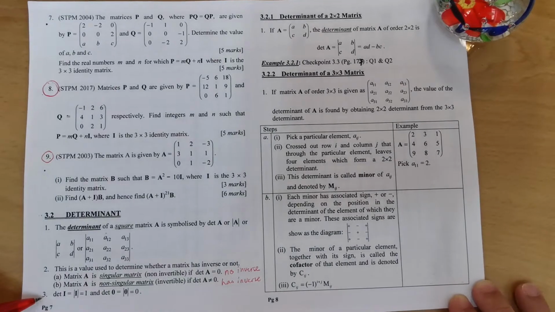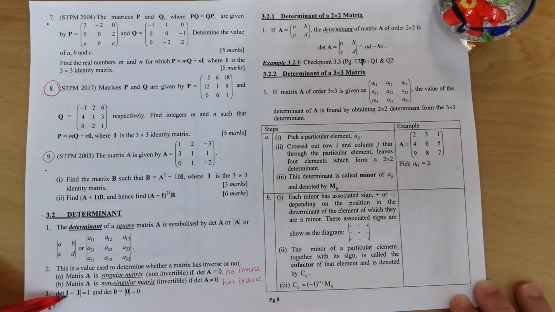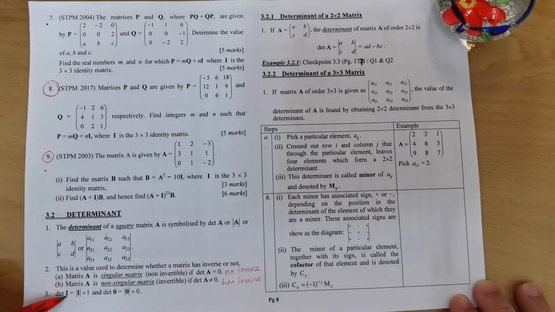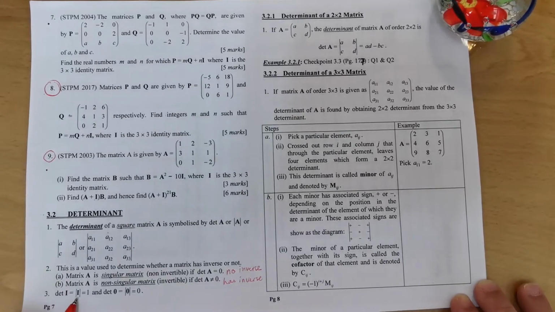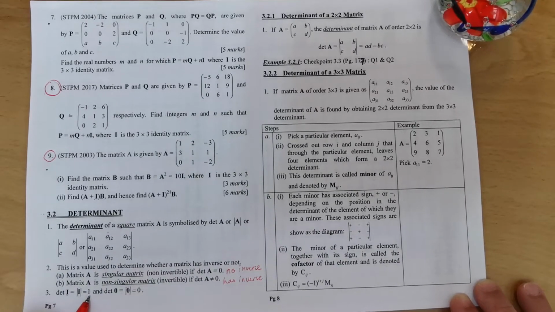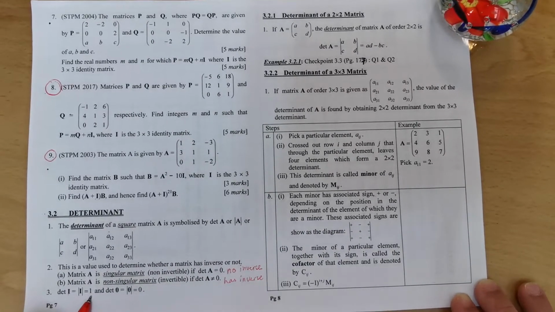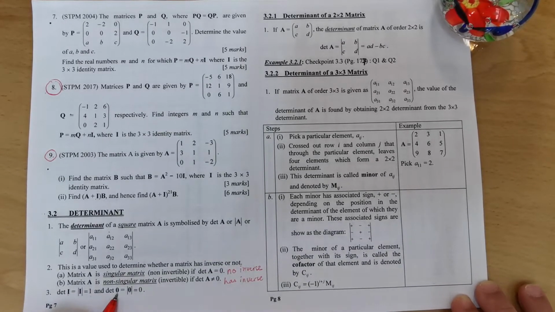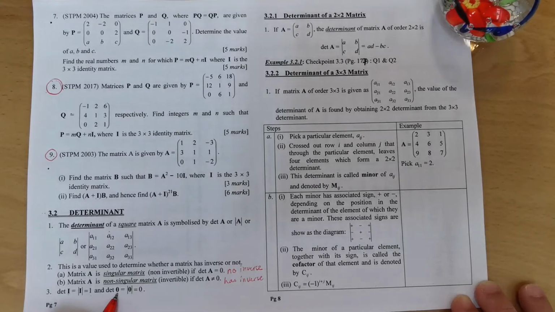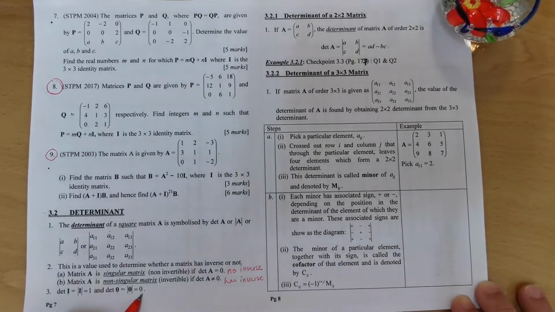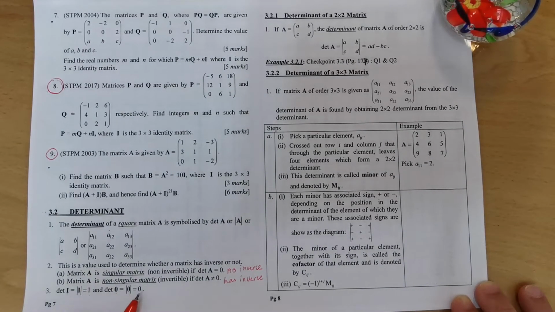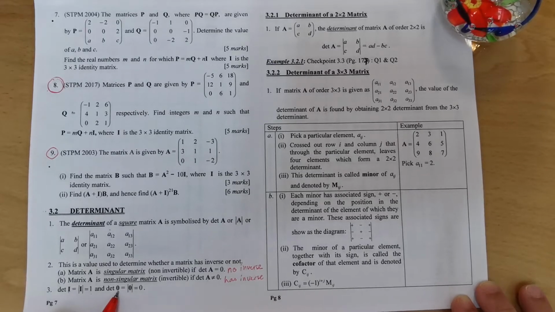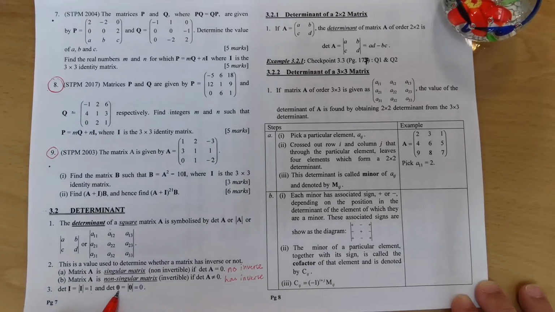Then number 3, determinant of the identity matrix. Still remember identity matrix? We can write it in the modulus form, and it is equal to 1. And the determinant for a null matrix, remember, 0 matrix, is equal to 0, because if it is a null matrix or 0 matrix, it has no inverse.